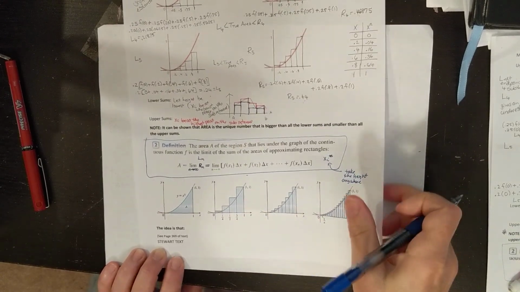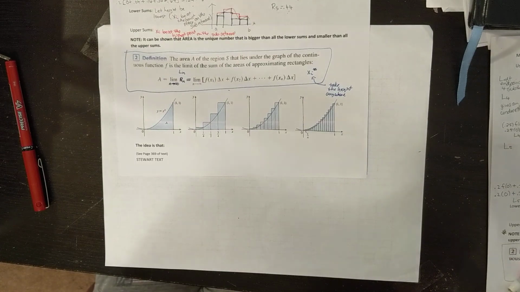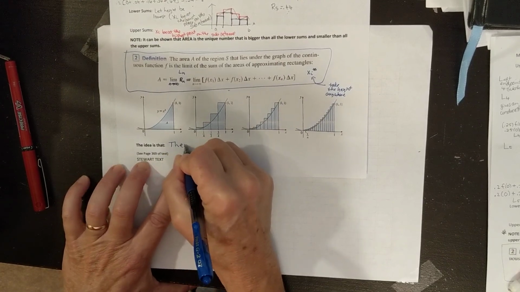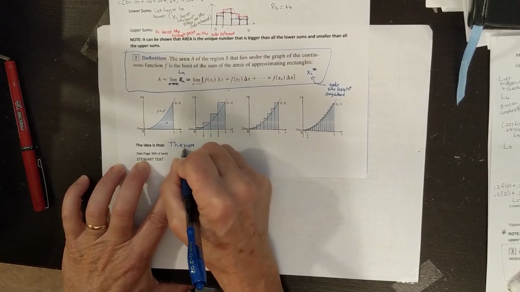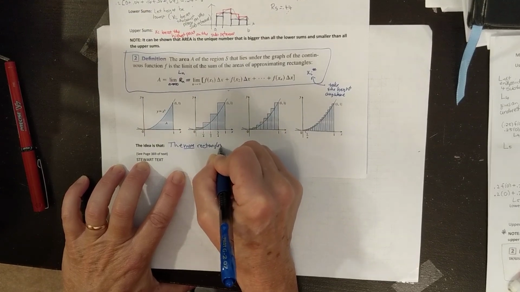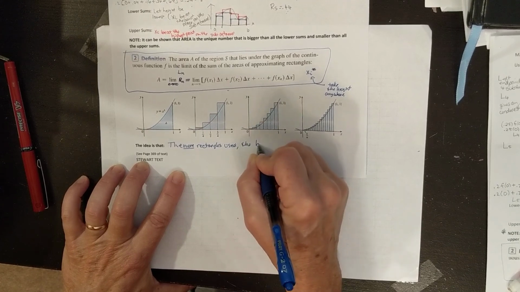So here's the big idea. It says the more rectangles are used, the better the estimate.